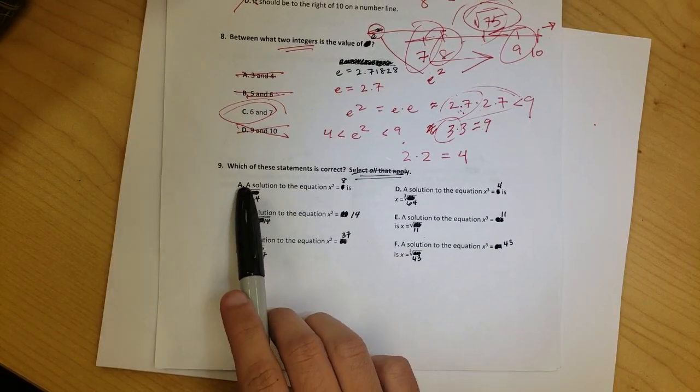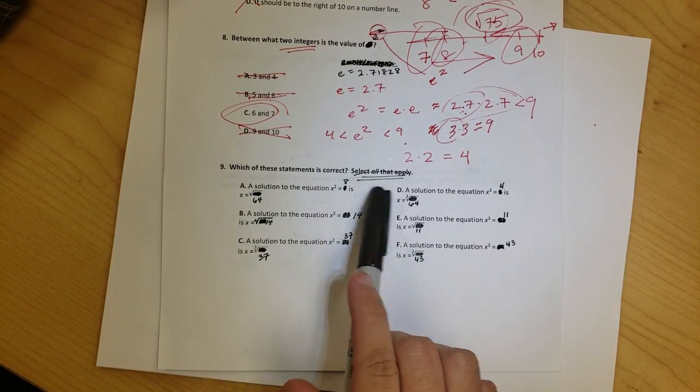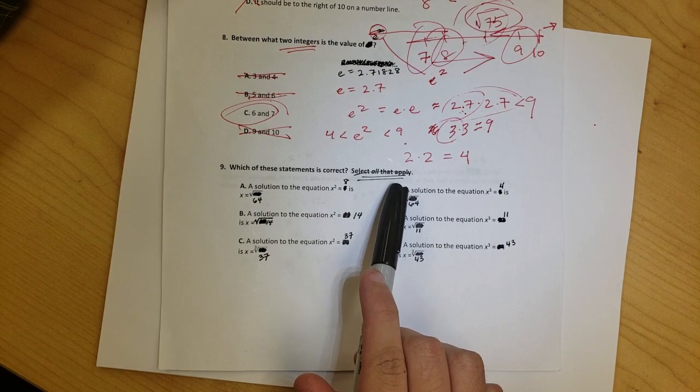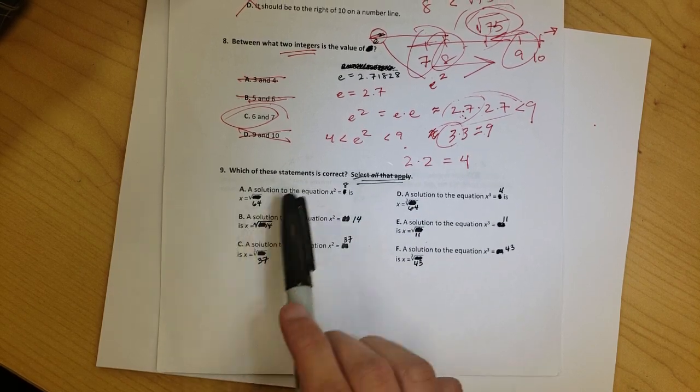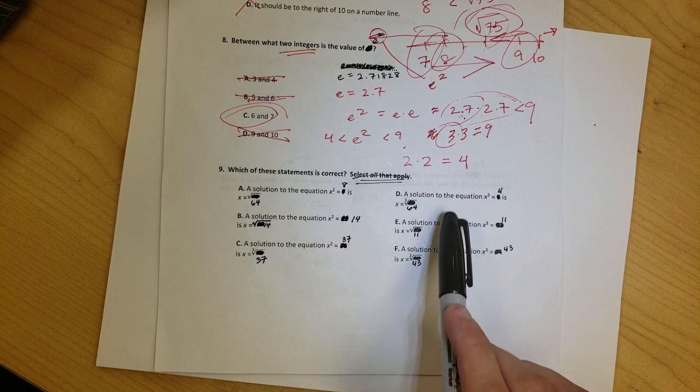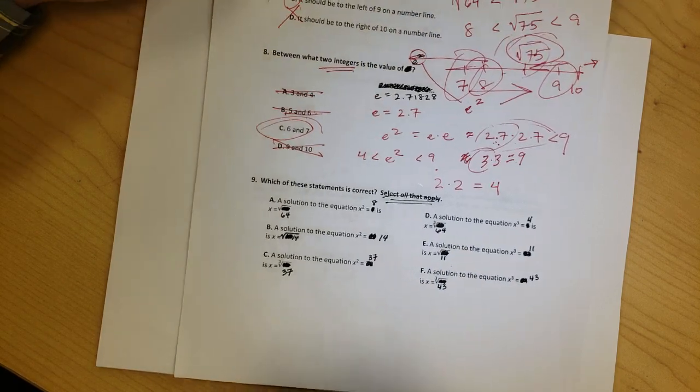All right, so number 9 says, which of these statements is correct? Select all that apply. So that probably means that there's more than one answer. So we'll just go through each one and see which one's correct, and then we'll circle that one, or select it.